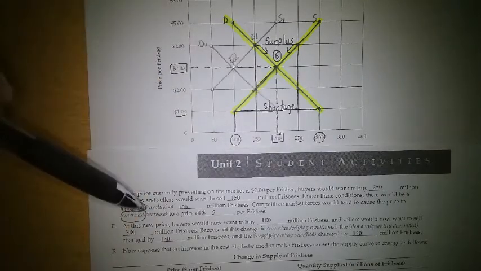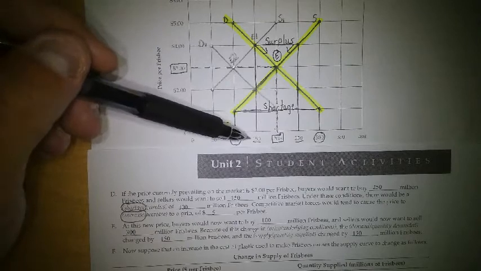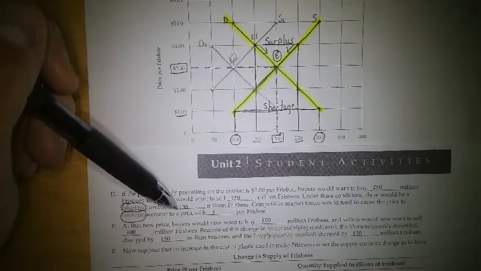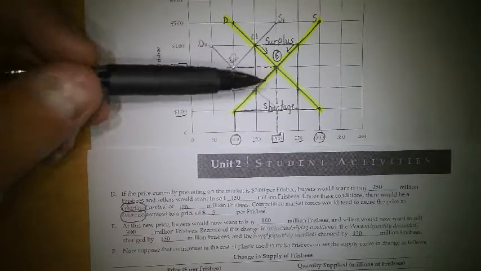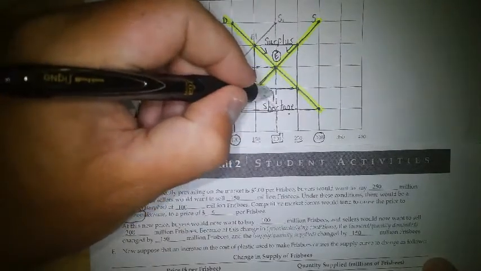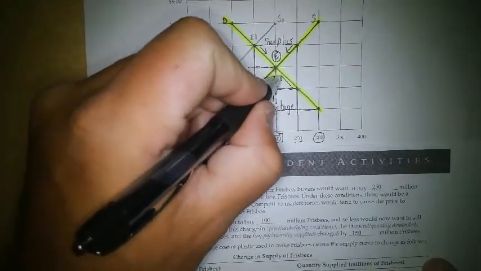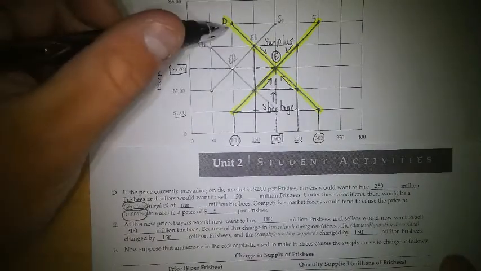So under these conditions, would there be a shortage or surplus? There would be a shortage. Because we're wanting 250, they're only going to make 150. So we would circle shortage. And that would obviously be a shortage of 100 million Frisbees. 250 minus 150 is 100, right? So in a competitive market, forces would tend to cause the price to do what? If we're right here, we have a shortage, right? That's a shortage because the price is below equilibrium. So what would the price have to do to be competitive in the marketplace? It'd have to go up or down. It would have to go up, so there would be an increase in the price. And I put the $5, okay? Because I wanted to use all the numbers. So we're going to increase the price to $5.